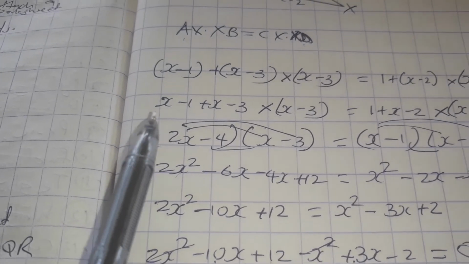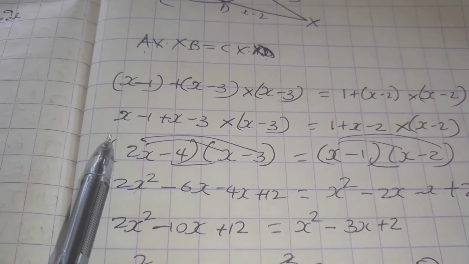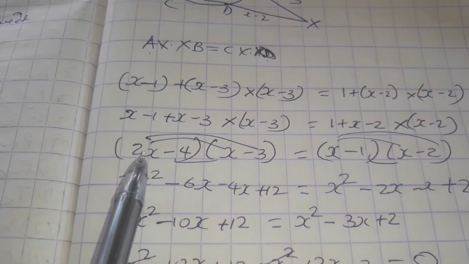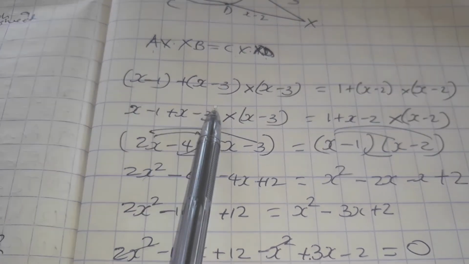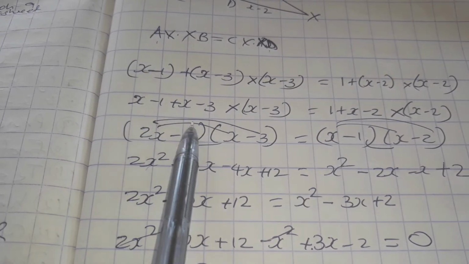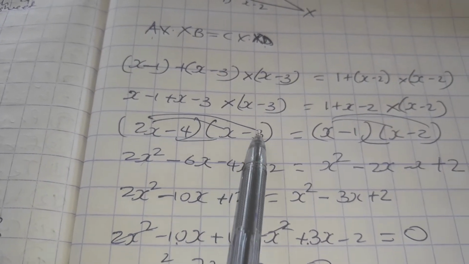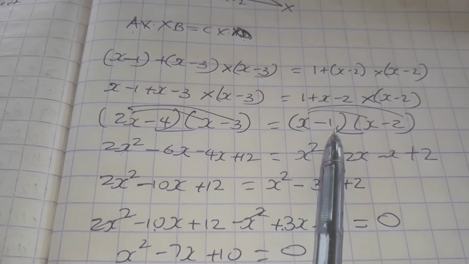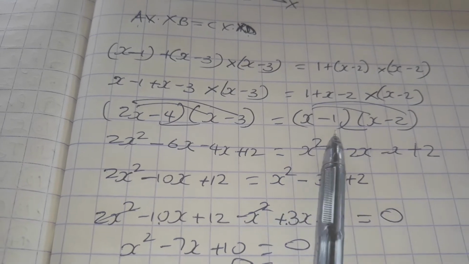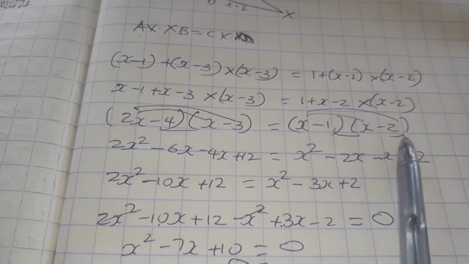Then I'm collecting all the like terms together. x plus x is 2x, negative 1 minus 3 is negative 4. That is in one bracket, and this (x minus 3) is another bracket. In here, I'm just having an x, and 1 minus 2 is negative 1. That's in one bracket, and this entire thing is in another bracket.